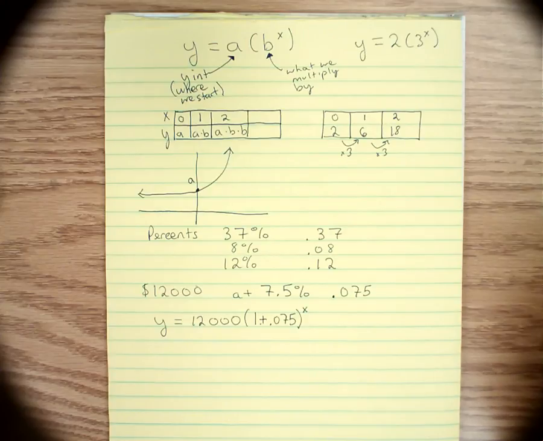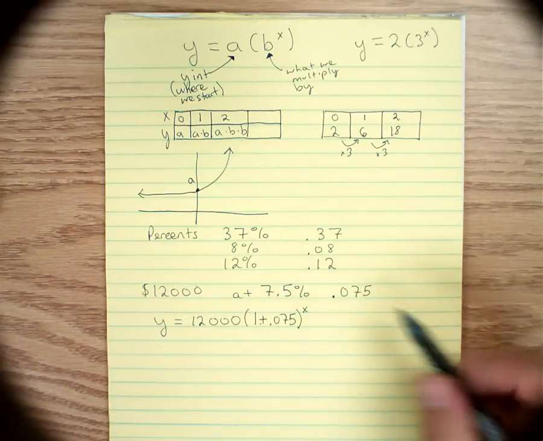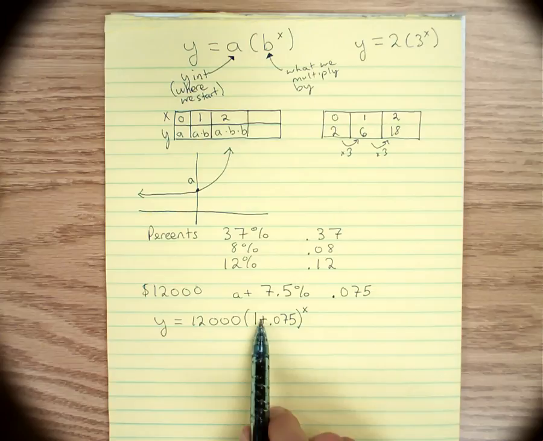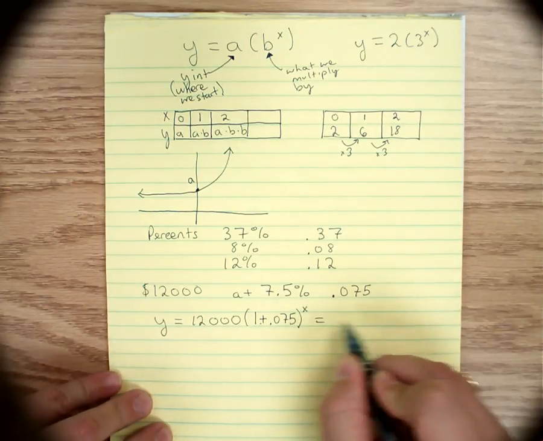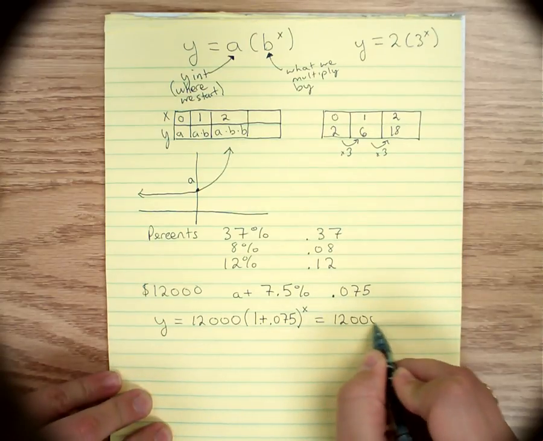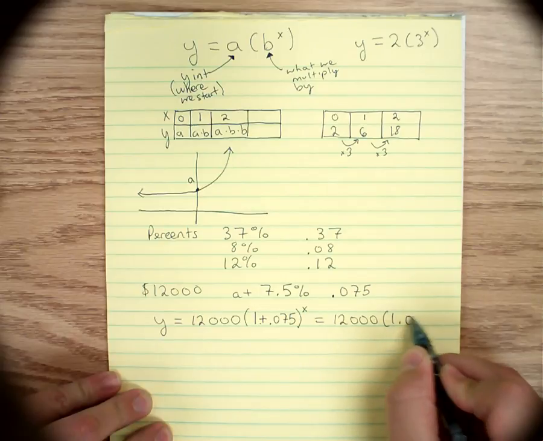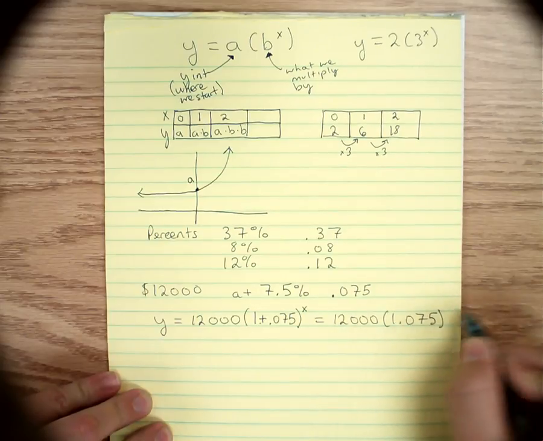I ran out of room. It doesn't matter where you put it. Well, it does matter with this expression because it has to end up being 12,000 times 1.075 to the x.